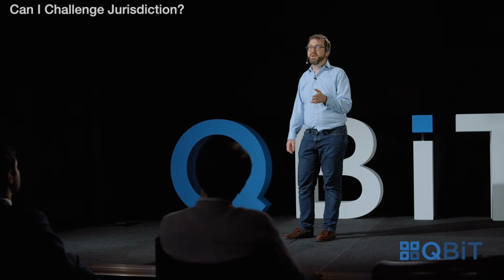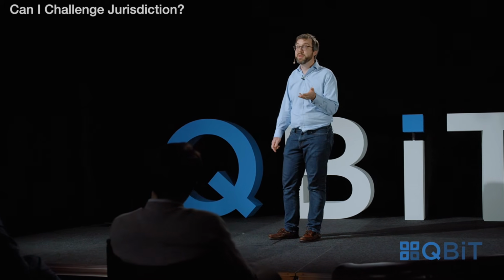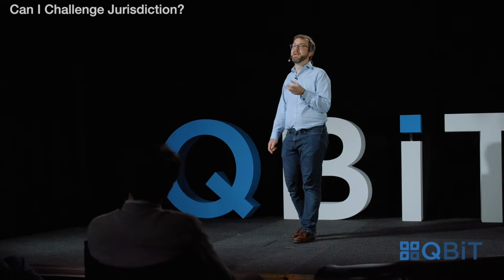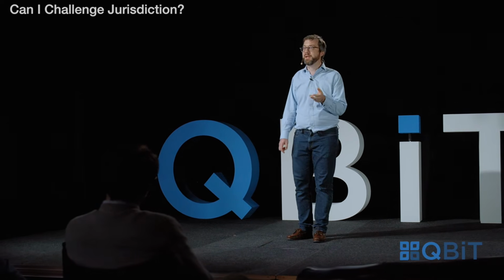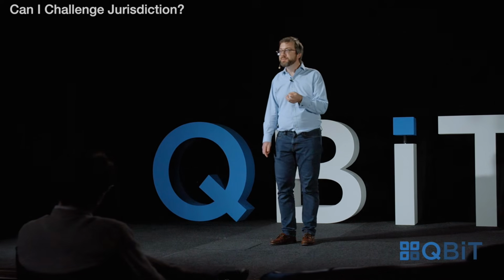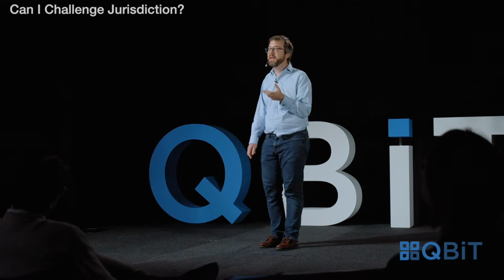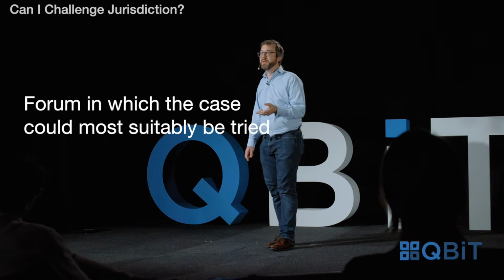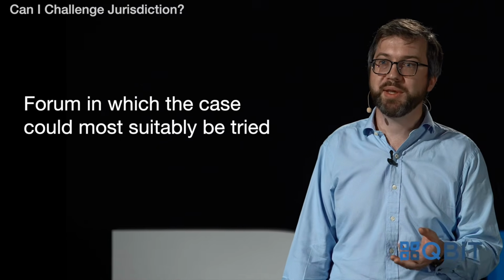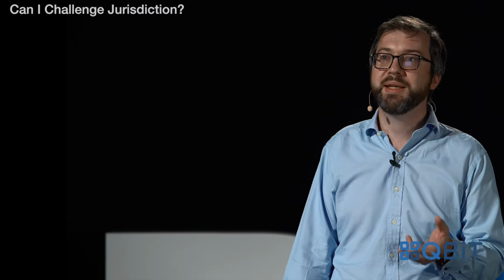The third of the three things I said you need to address is that of discretion, forum non-conveniens. So this is an argument that the court should not exercise whatever jurisdiction it may have as a matter of discretion. The threshold test for this one is that the court has to identify the forum in which the case could most suitably be tried for the interests of all the parties and for the ends of justice. That's called the Spiliada test.